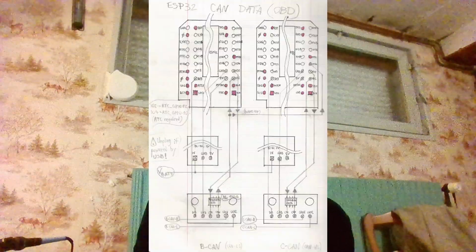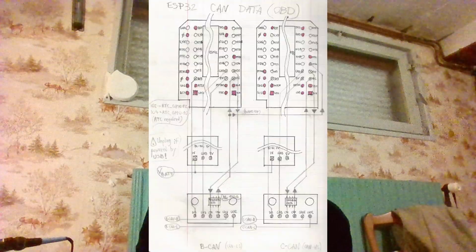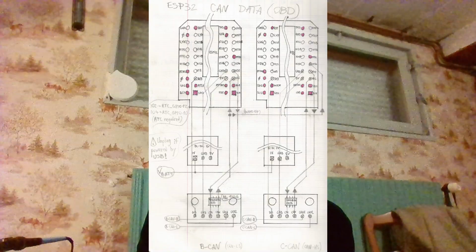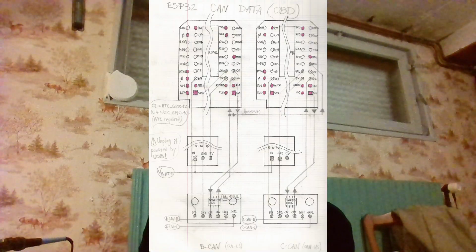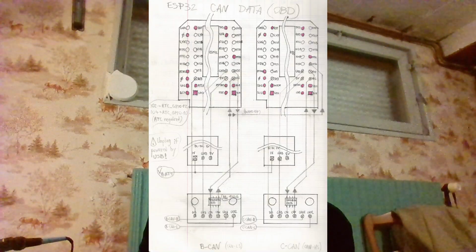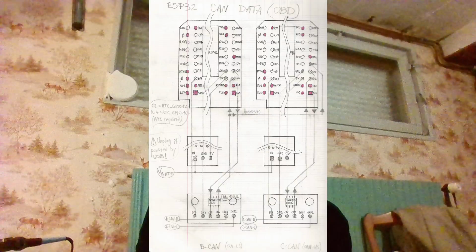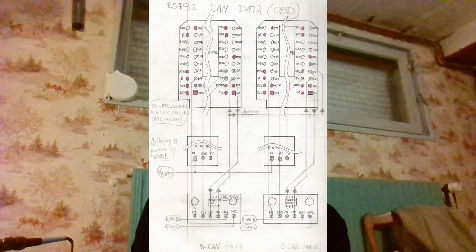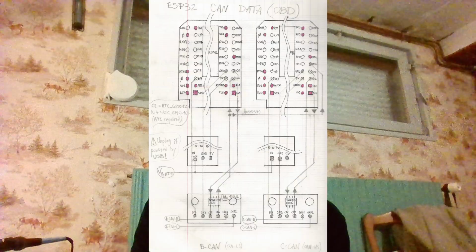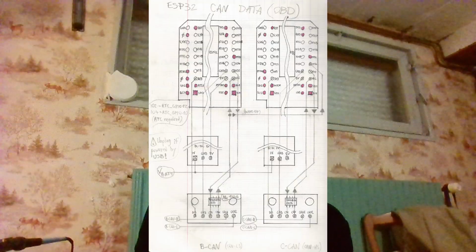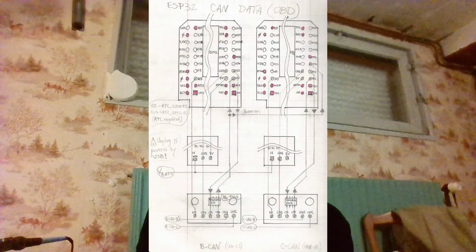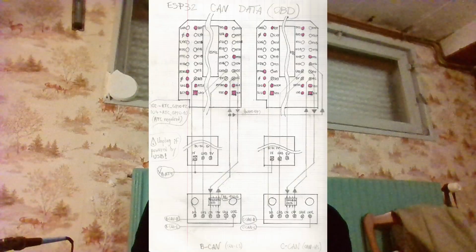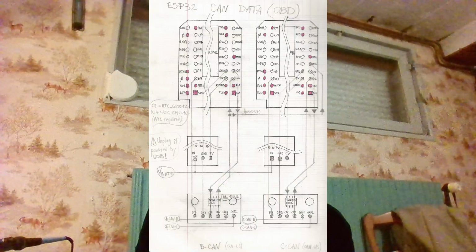So what's the plan? On the plan, the difference from the previous cabling plan is that I just swapped the CAN bus transmission pin with the CAN bus receive pin.